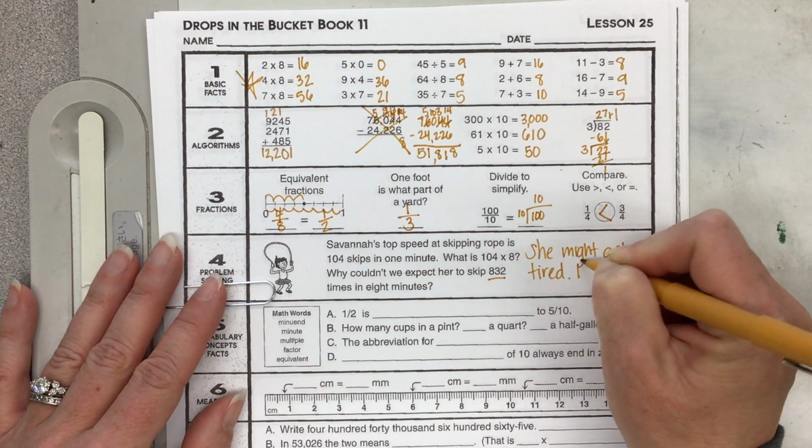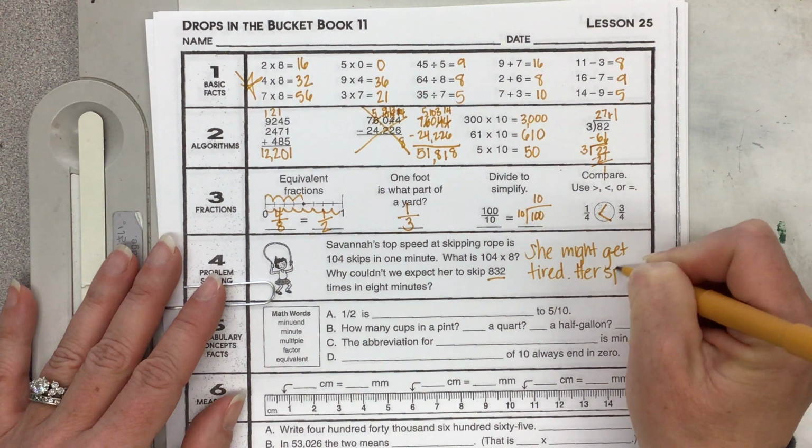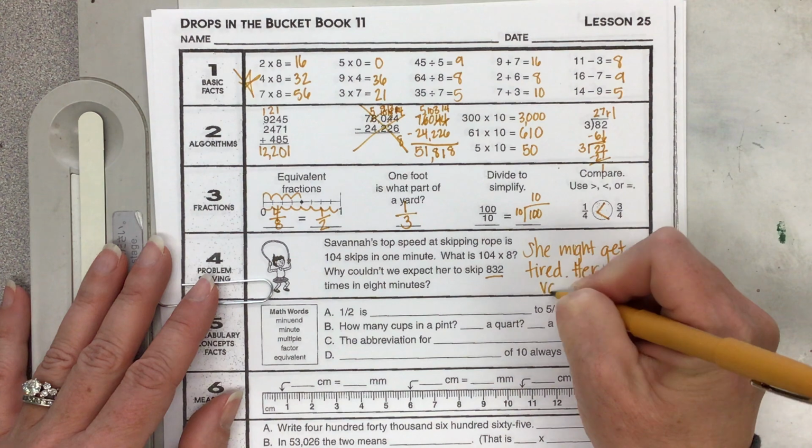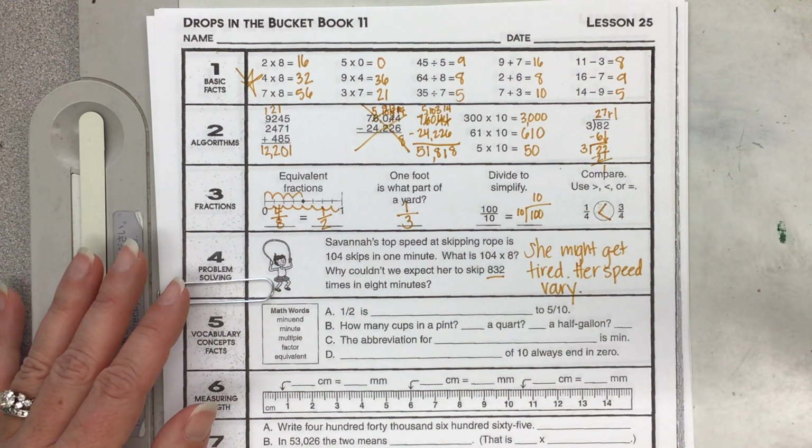Her speed might vary, which is a fancy way of saying change, be faster or slower. Right? Okay. Things like that.